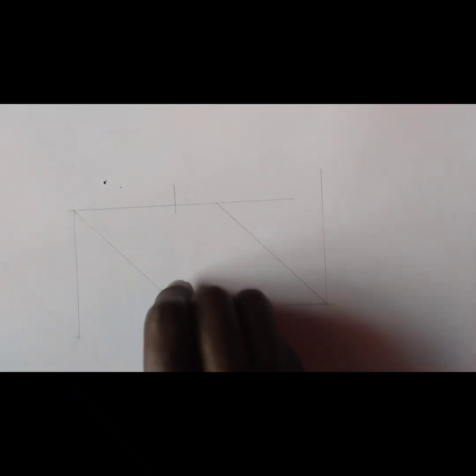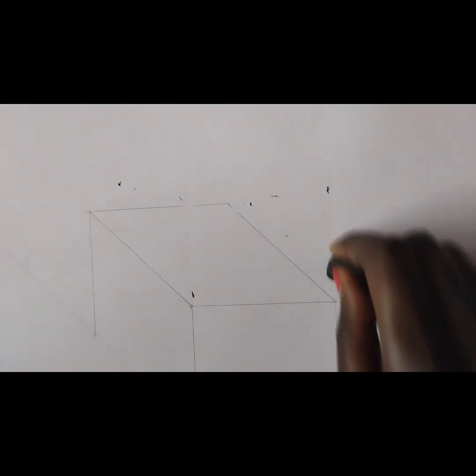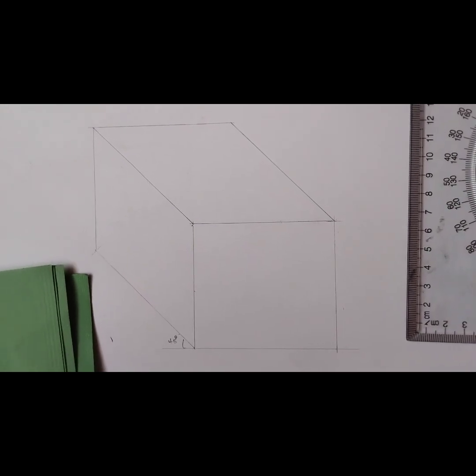So we have that as our isometric box, and I'm going to erase all these other lines so that you can have a clear isometric box. So we have our oblique box.